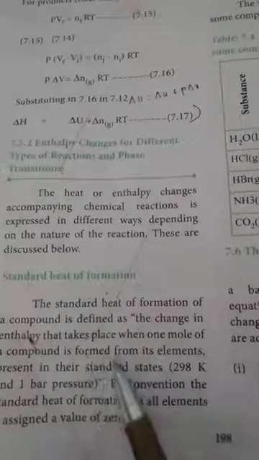Note the question. Standard heat of formation. This is one of the important 2 mark or 3 mark questions. Write a note on standard heat of formation, means note the answer. Standard heat of formation of a compound is defined as the change in enthalpy that takes place when 1 mole of compound is formed from its elements present in their standard states. And here the standard heat of formation of all elements is assigned a value of 0.